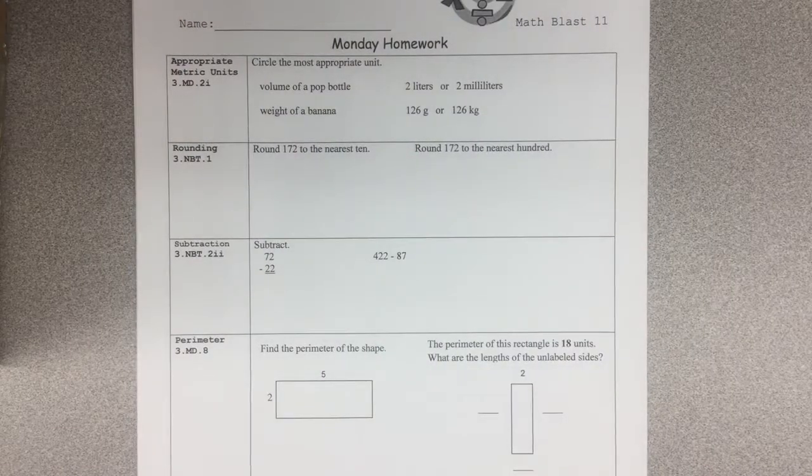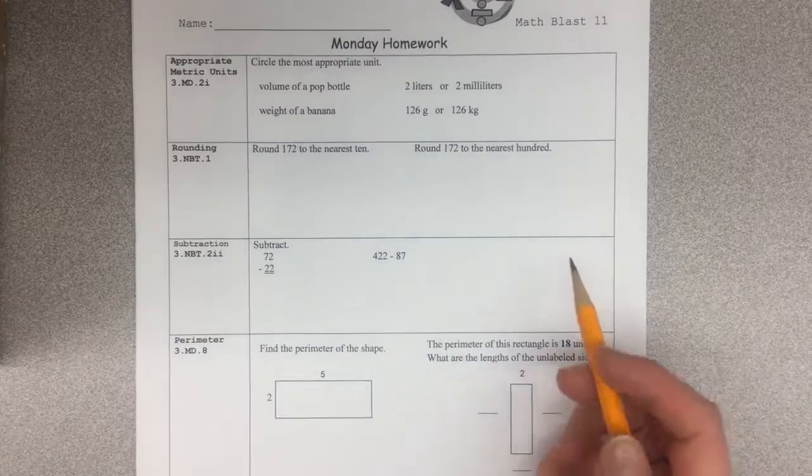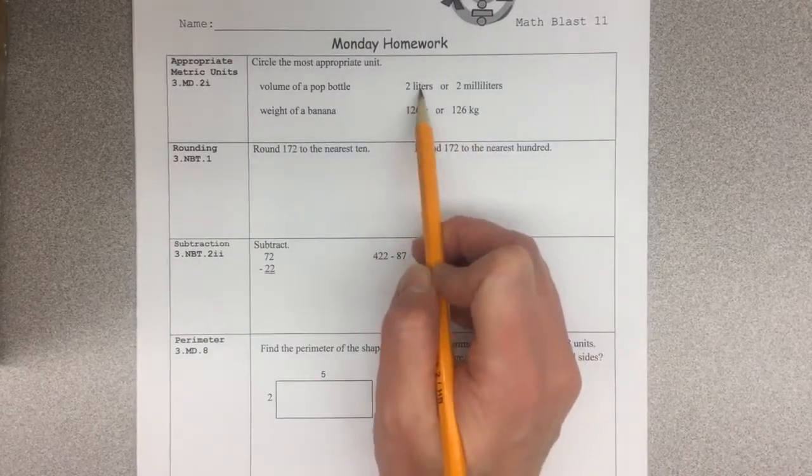Math Blast 11. Appropriate metric units. Circle the most appropriate unit. Volume of a pop bottle, 2 liters or 2 milliliters. Well, I know that pop is often sold in 2-liter bottles, so this may be a good option.